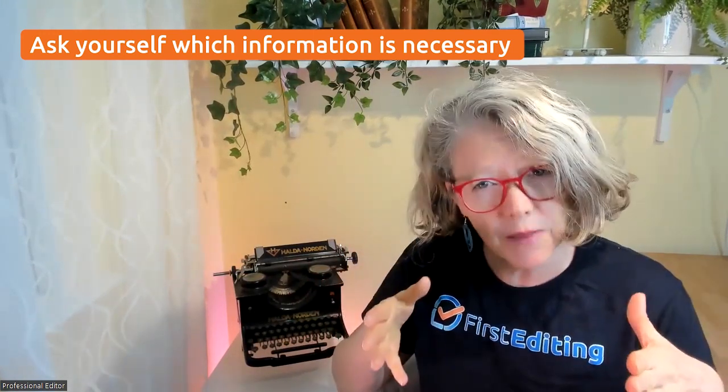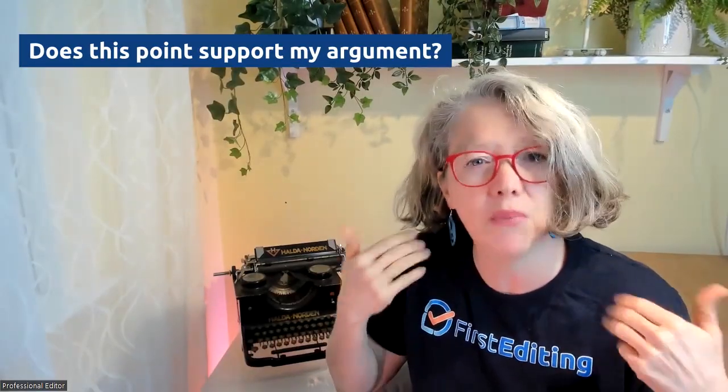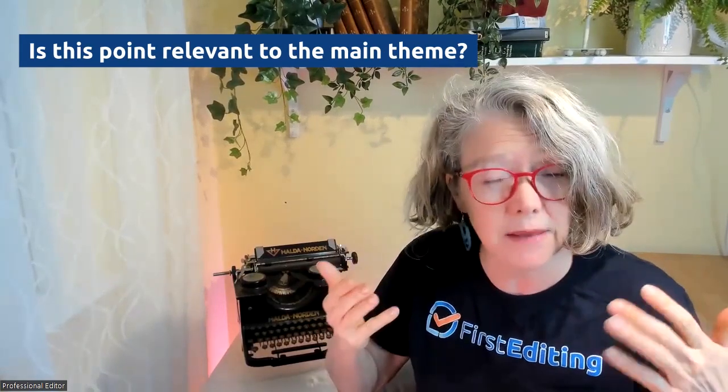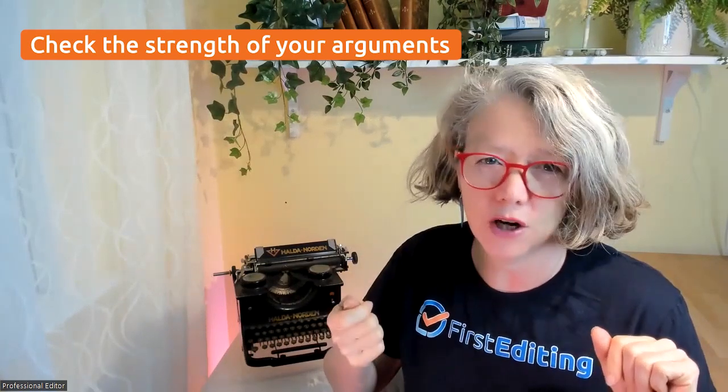Look at your paper and ask yourself 3 questions. Does this point support my overall argument? Is this point relevant to the main theme? And is this point backed up by valid sources? If your answer to any of these is no, you might want to just cut that sentence out. Okay, all the unnecessary information is gone now, which leaves us with step 3. We're going to check the strength of your arguments.